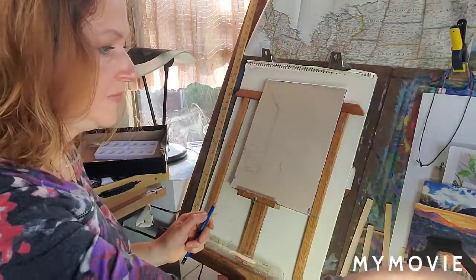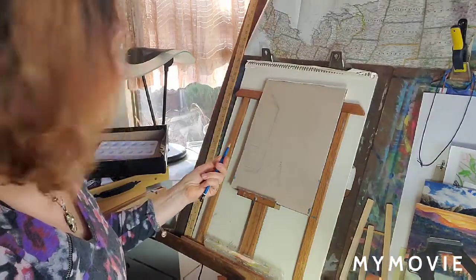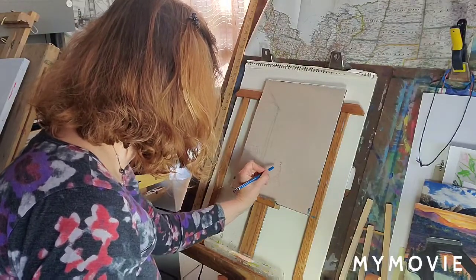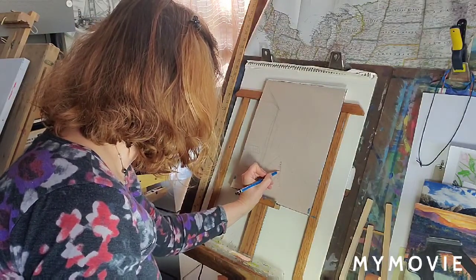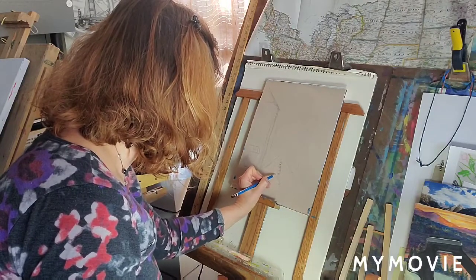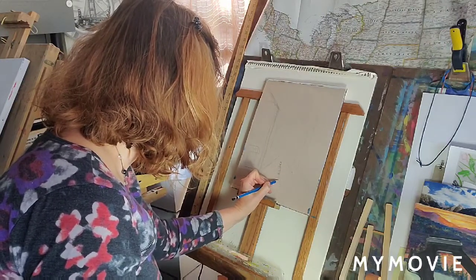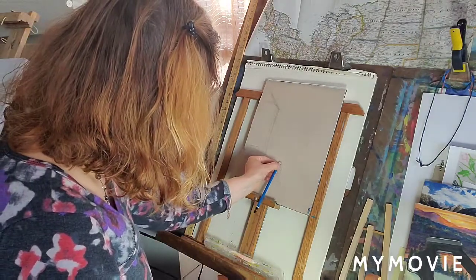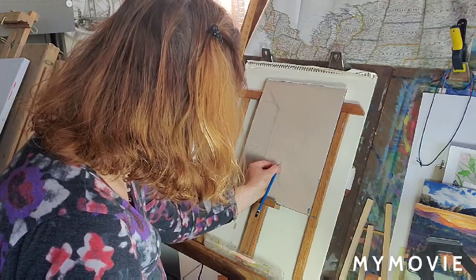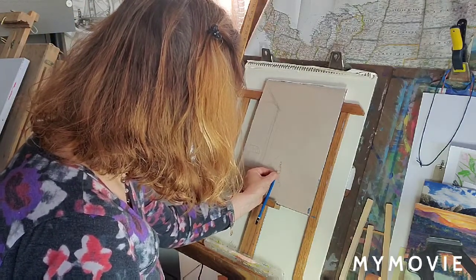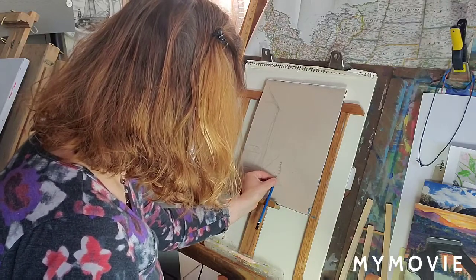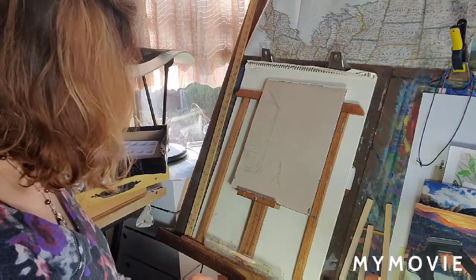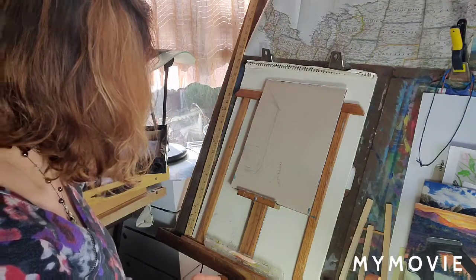Same thing when we work on our sketch, we're going to do the same. So we've got 1, 2, 3, 4, 5, 6, 7.5, maybe not. So let's see. 1, 2, 3, 4, 5, 6, 7 will be enough. I think that 7 will be enough.